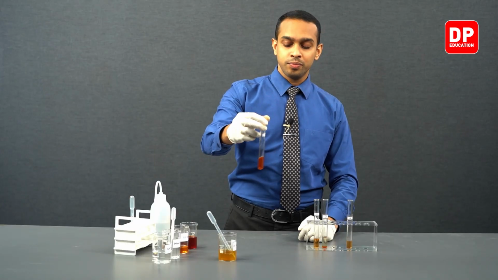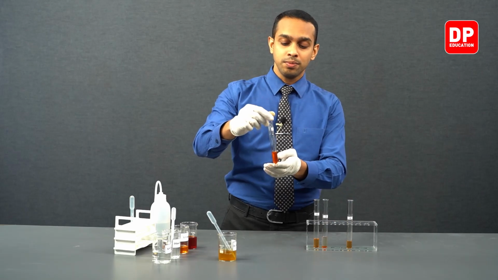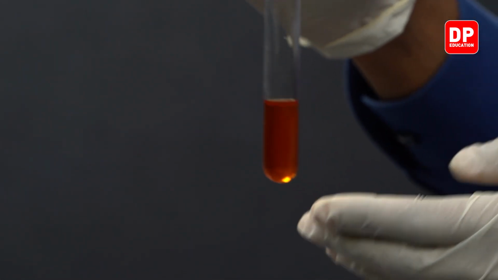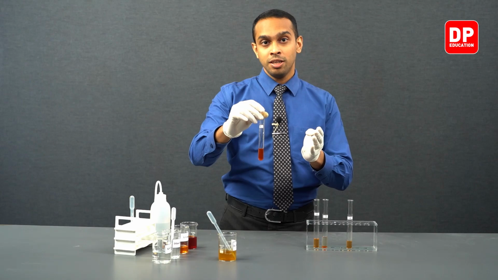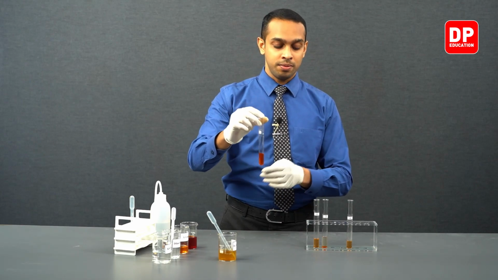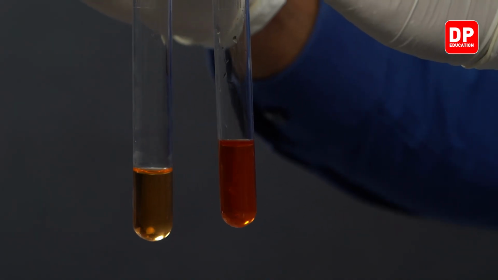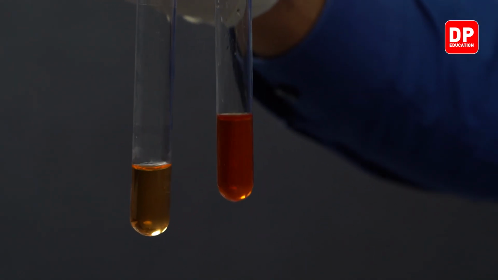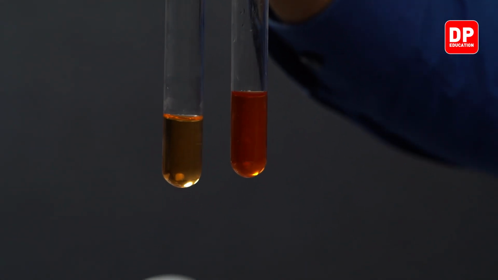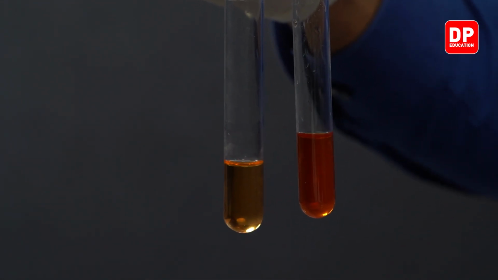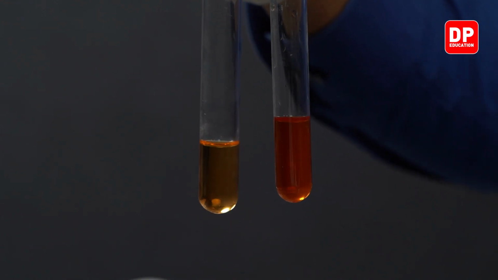As you can see, when you keep adding ferric nitrate to this control solution, the color changed from a lighter orange color to a darker orange color. If you compare it against the control solution we have here, you can see very clearly it has gone from this orange color more towards a red color or a darker orange color.